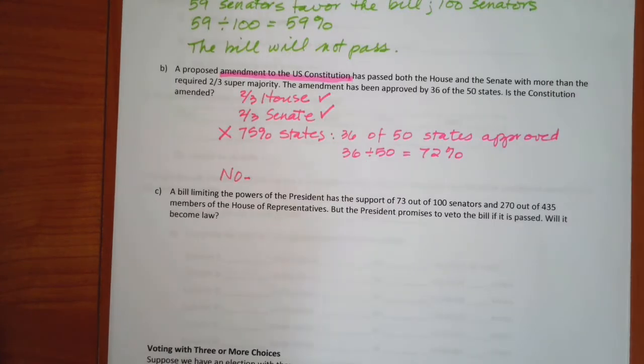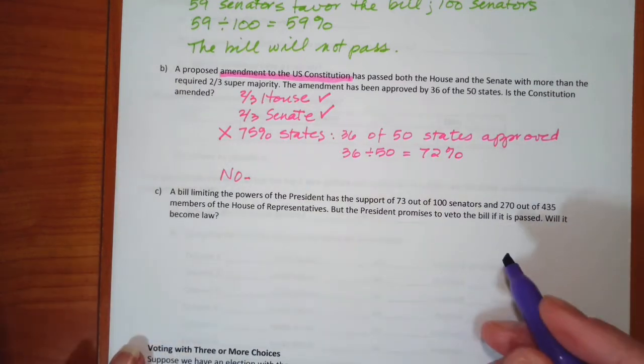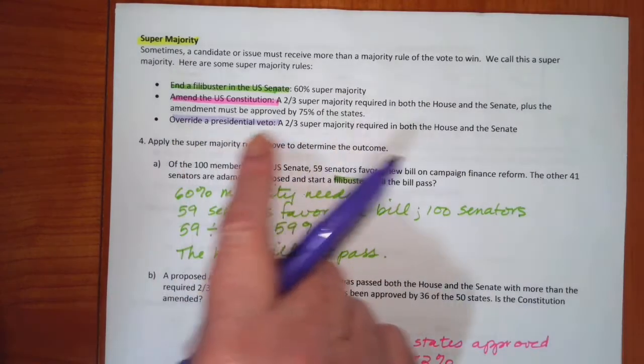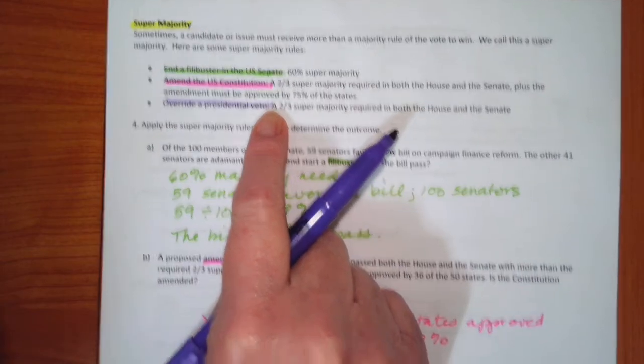Okay, a bill limiting the powers of the president has the support of 73 out of 100 senators and 270 out of 435 members of the House. The president promises to veto the bill if it is passed. Will it become law? Well, this is just the same thing as saying will the votes override a presidential veto.